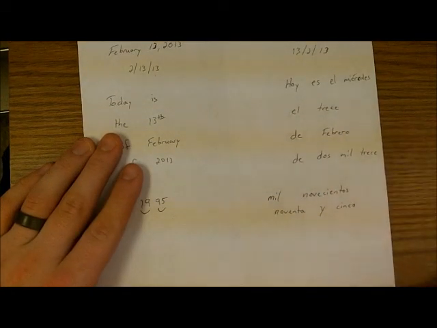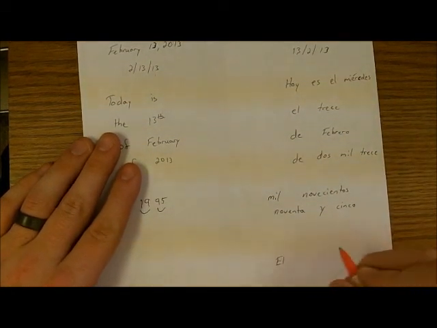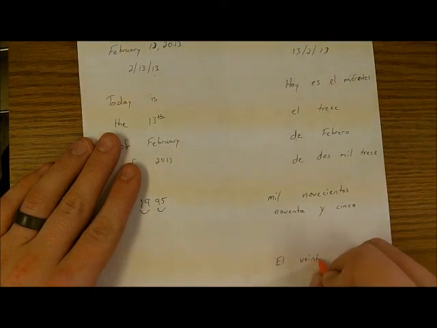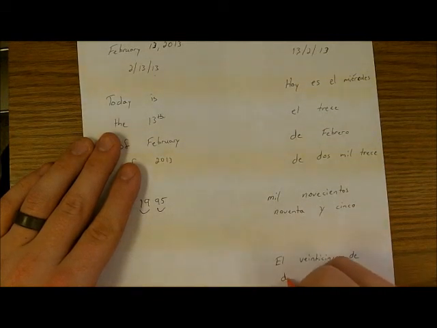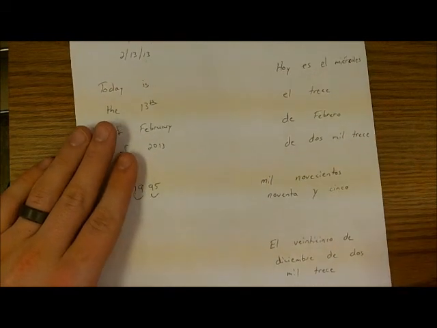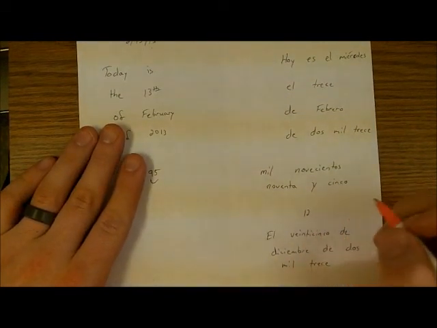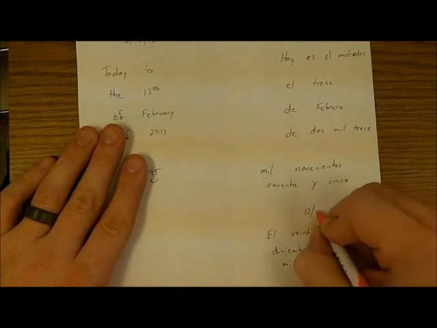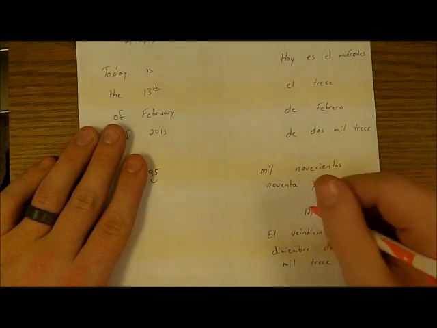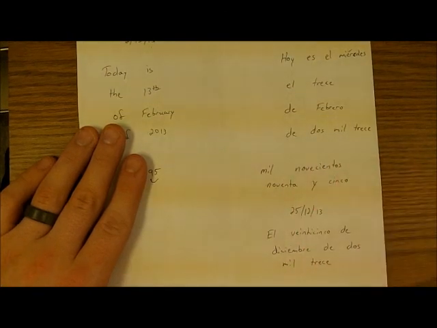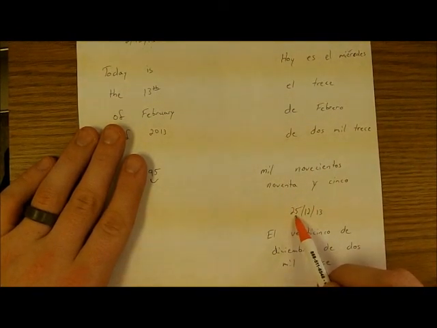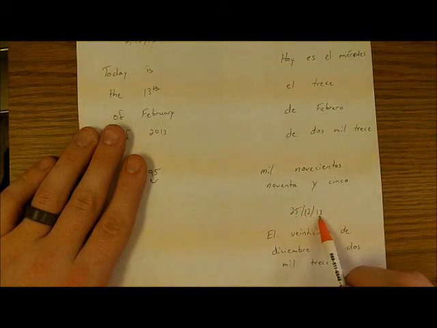So we would just take off the hoy es and we would just say el 25 de diciembre de 2013. And that is if you were writing out the date for Christmas. You would still go about writing it the same way we did before in the shorthand: the day of the month, the month, and then the year.